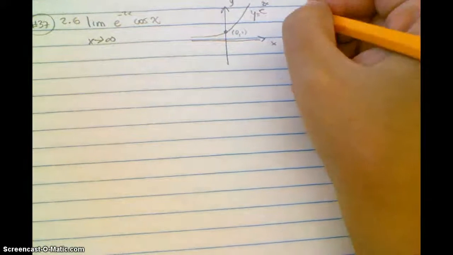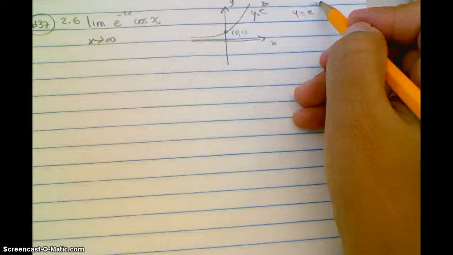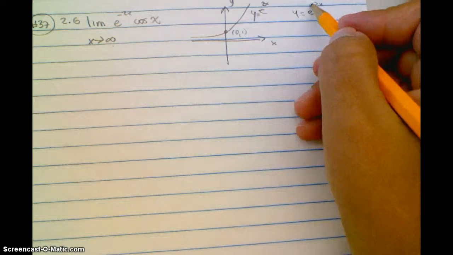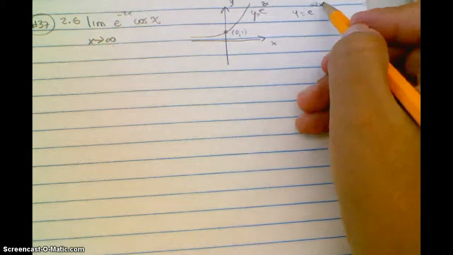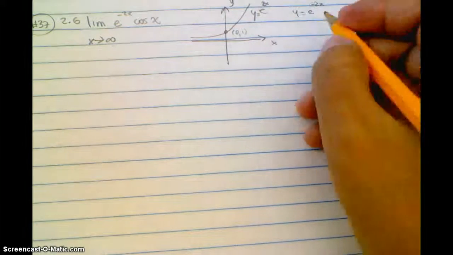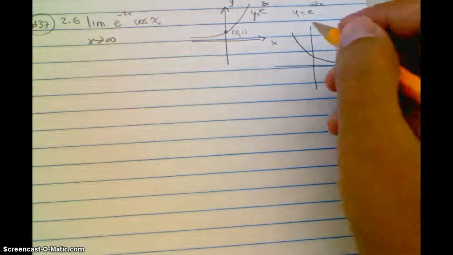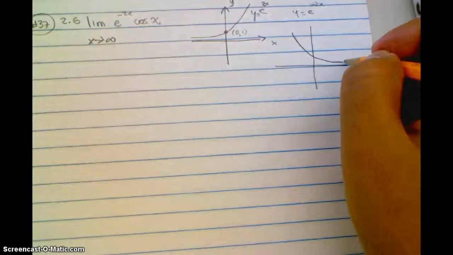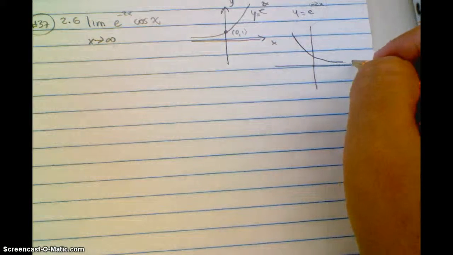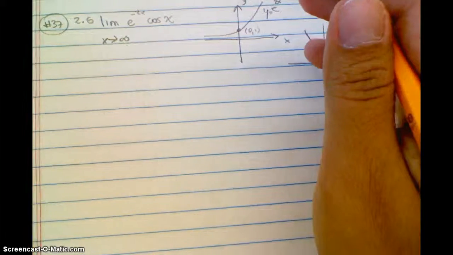So how does y equals e to the -2x look? Remember, this negative is not outside. It's affecting the x directly, so it's not a reflection over the x-axis, but a reflection over the y-axis. So this is how it's going to look. Now you can see that as x approaches infinity, the limit of this is 0. So we are going to show that the limit of this product is actually 0.